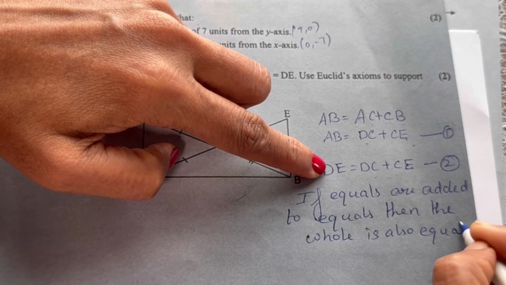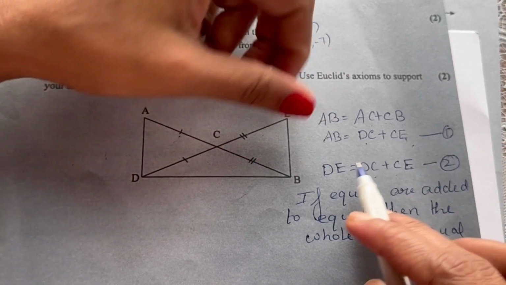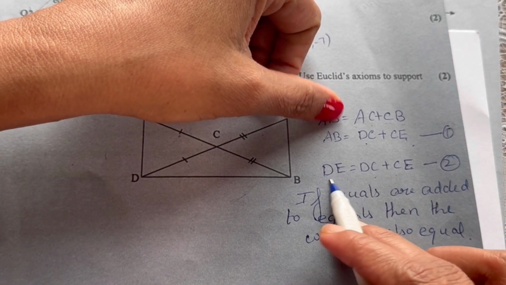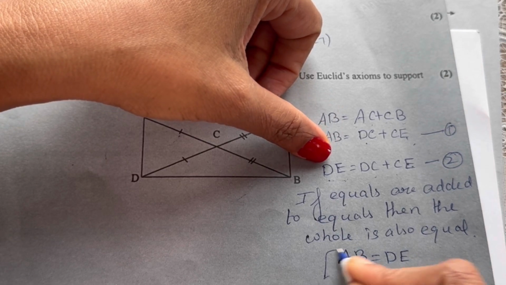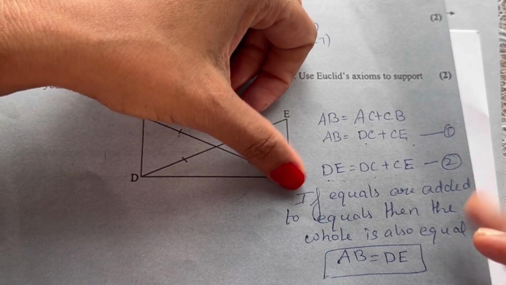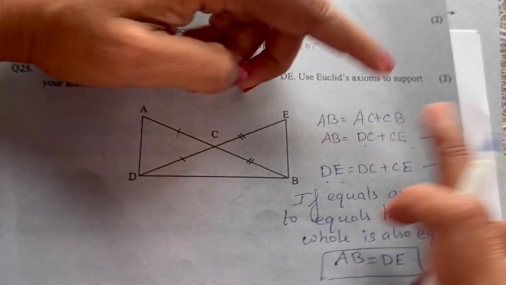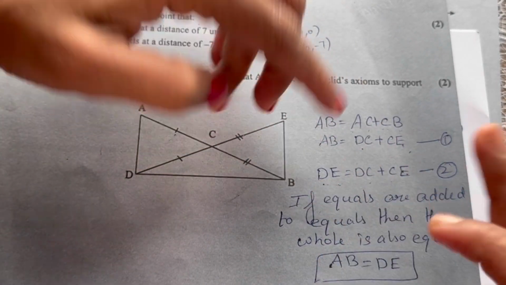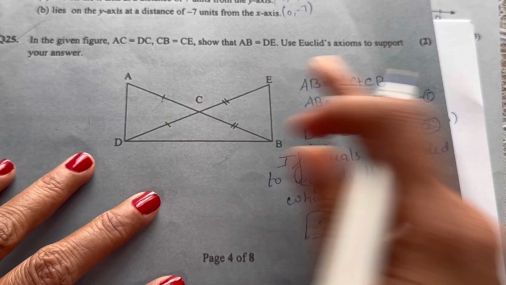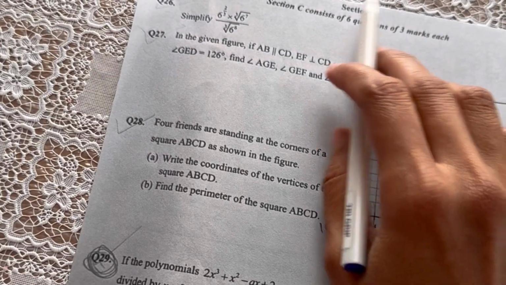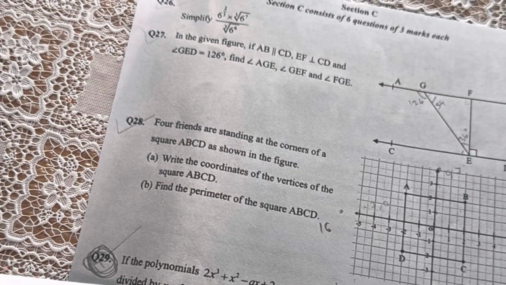So here the whole part is AB and DE. So AB and DE, they are equal by the Euclid axiom which says that if equals are added to the equals, then the wholes are also equal. Hence we have shown AB equals DE. And in section C, first one, simplify.